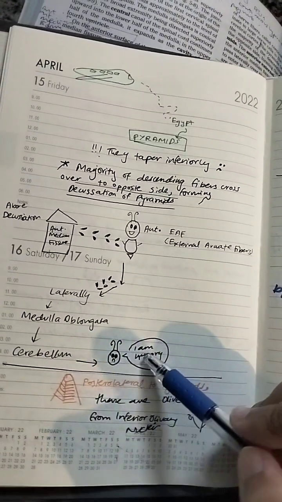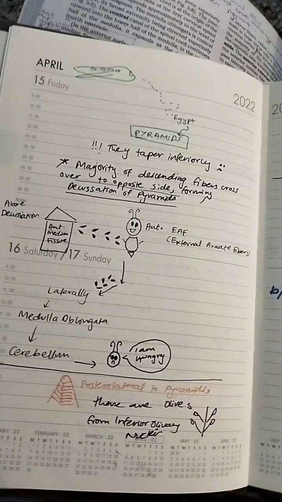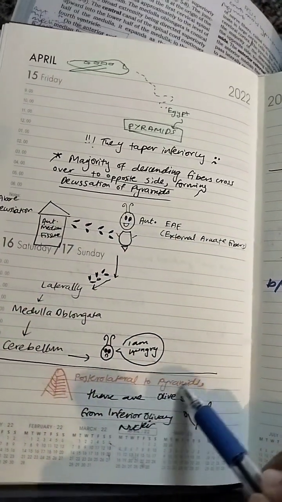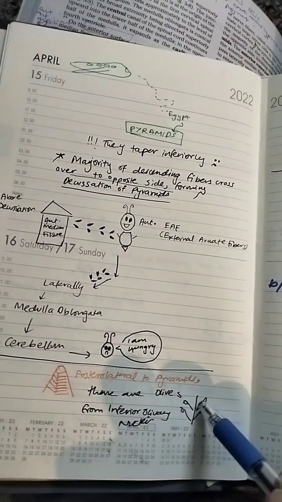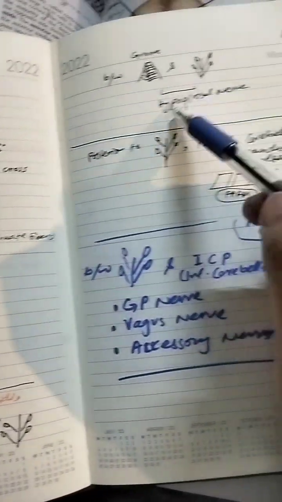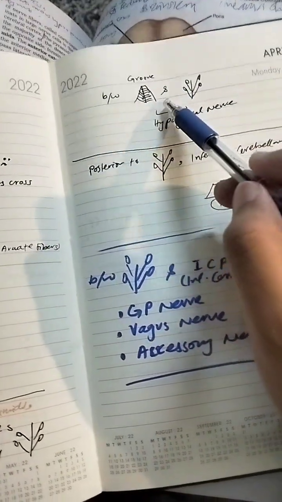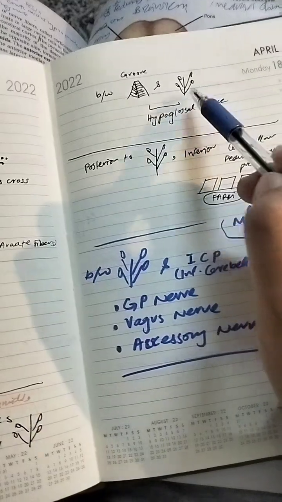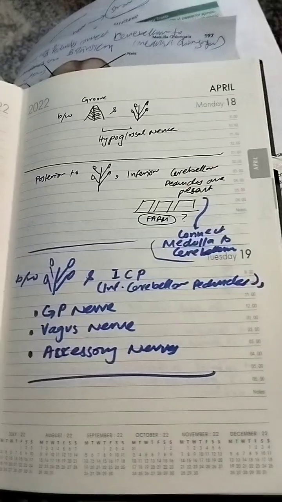So where would she get her food? Then someone tells her that posterolateral to the pyramids, there are olives from the inferior olivary nuclei. So the groove which is present between the pyramids and the olives has the hypoglossal nerve.